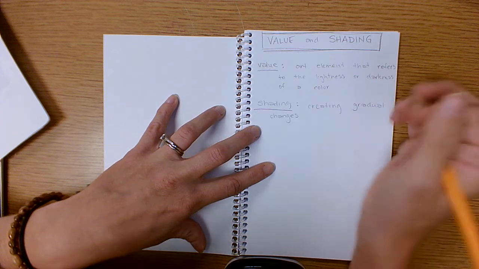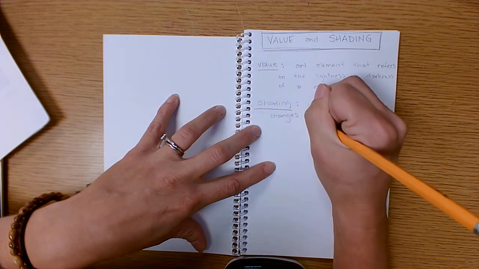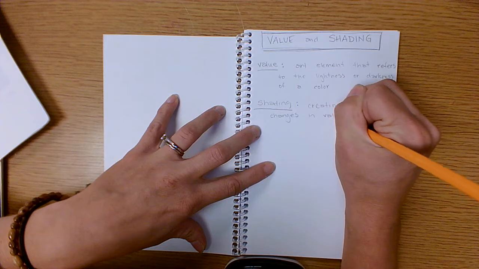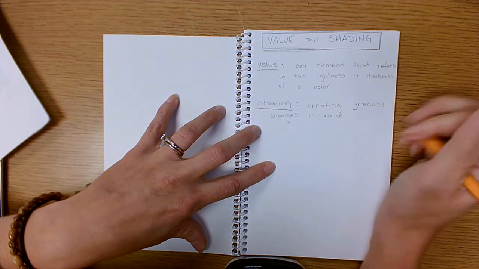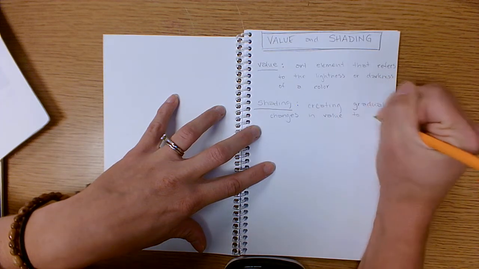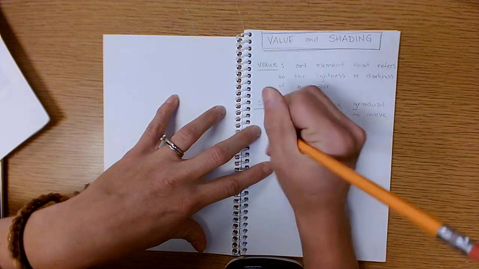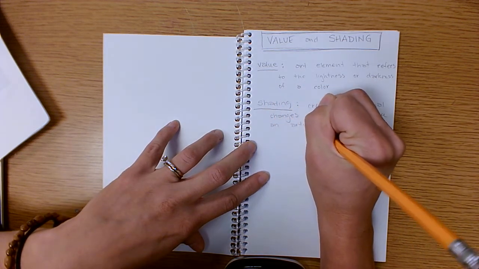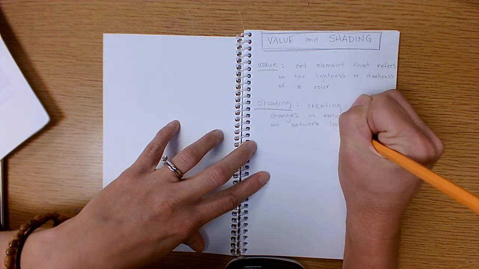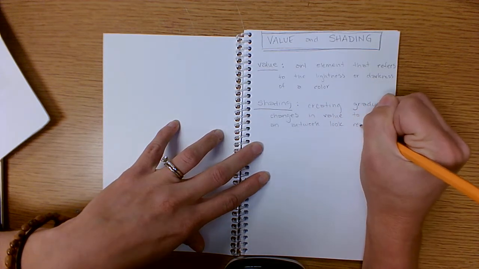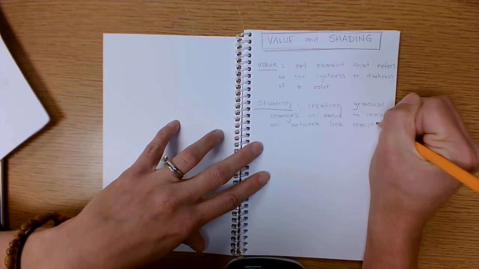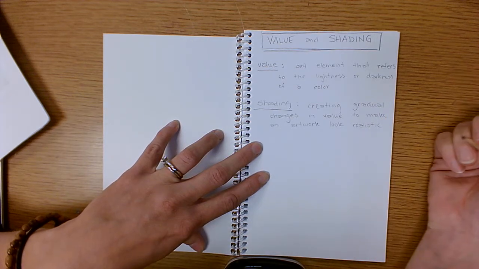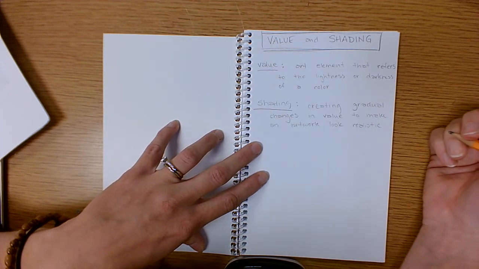Shading is simply creating gradual changes in value to make an artwork look more realistic. Shading is what takes a simple drawing and kind of brings it to life and makes it look really lifelike.